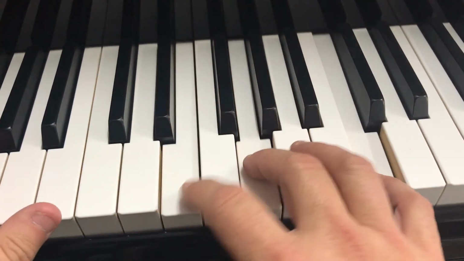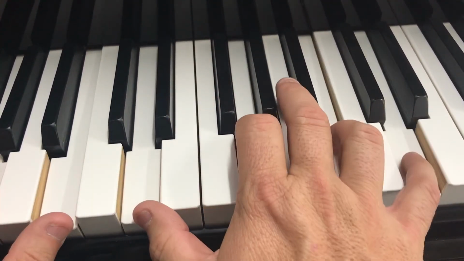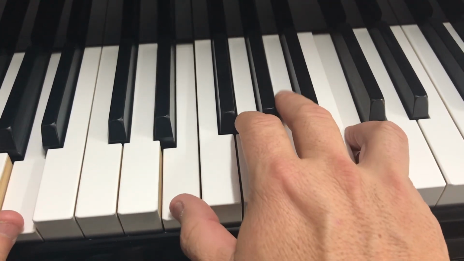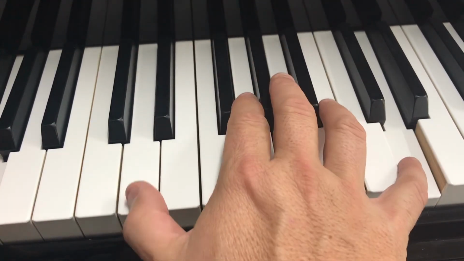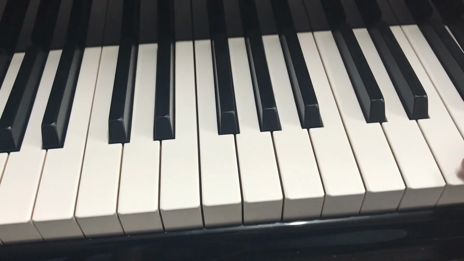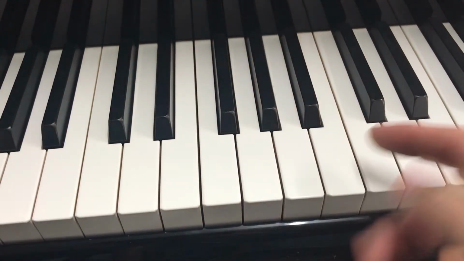So yeah, learn the scales and the notes, and we'll put it all together. C to C.